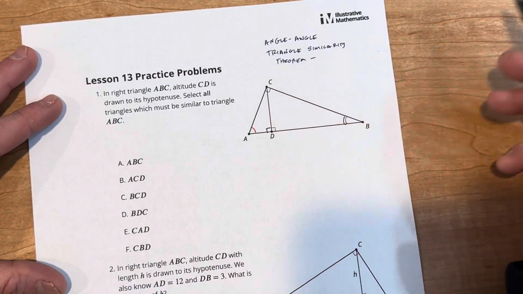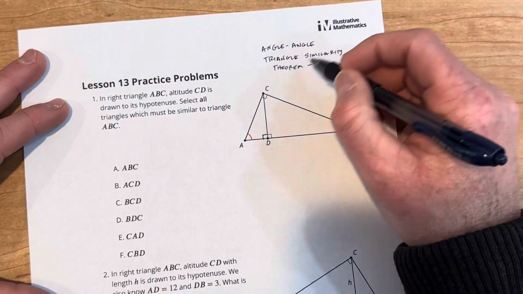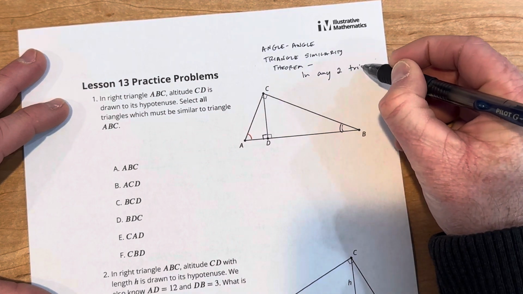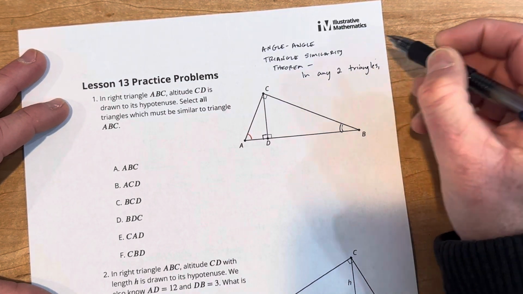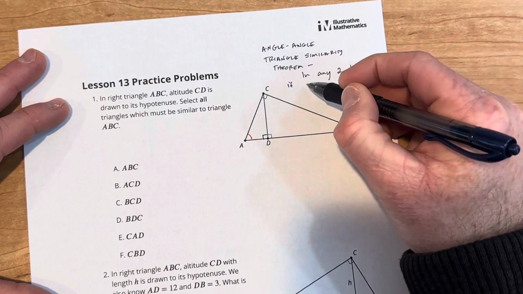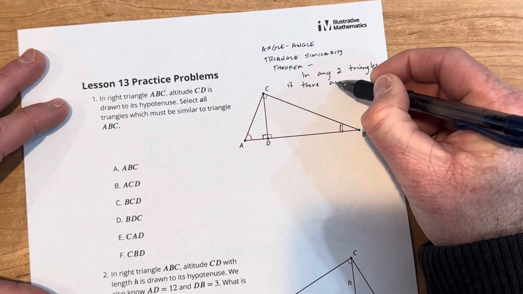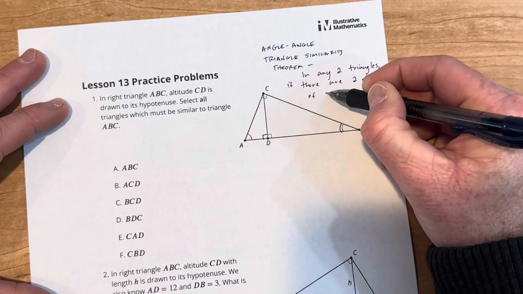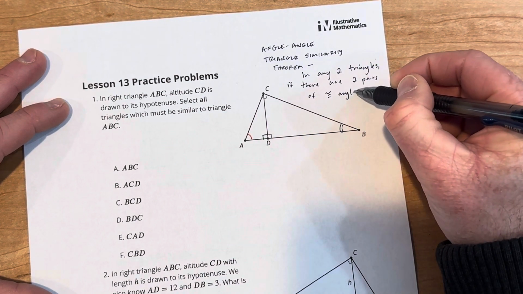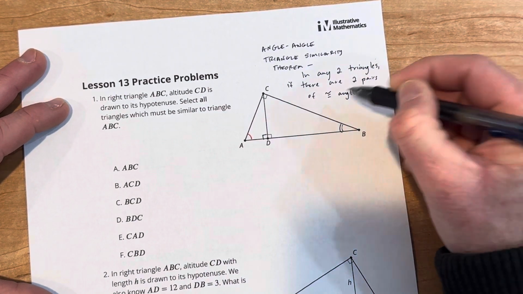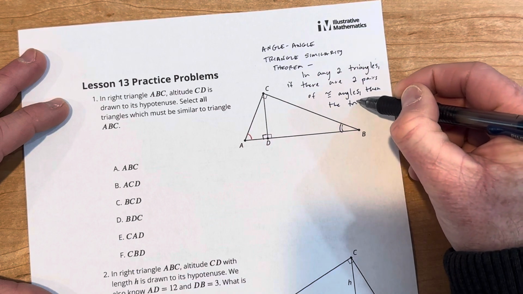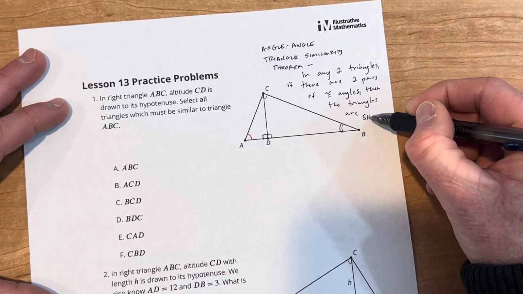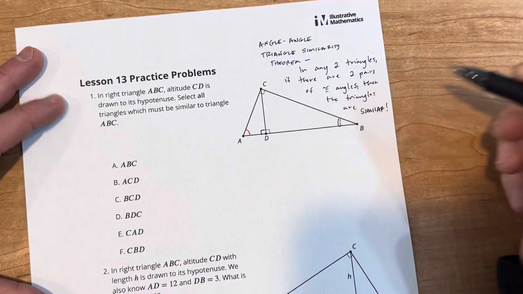Okay, so the angle triangle similarity theorem basically states that in any two triangles, if there are two pairs of congruent angles, then the triangles are similar.